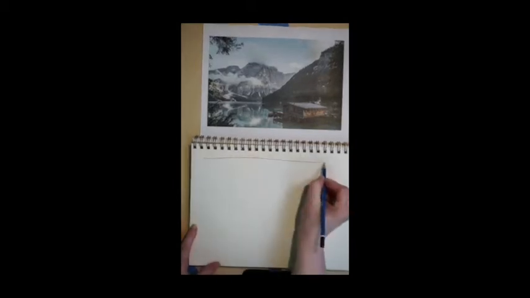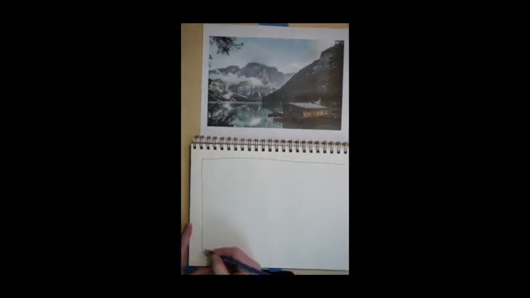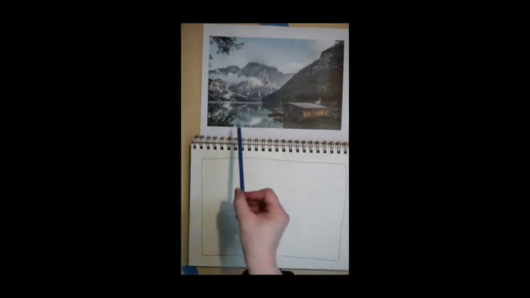Let's start by creating a format on the paper. This is just a fancy way of saying that we will not use the edges of the paper as the edges of our sketch. We will draw a rectangle within the edges of the paper. This does not need to be perfect. We are merely creating a sketch to better understand our subject and not a finished drawing.